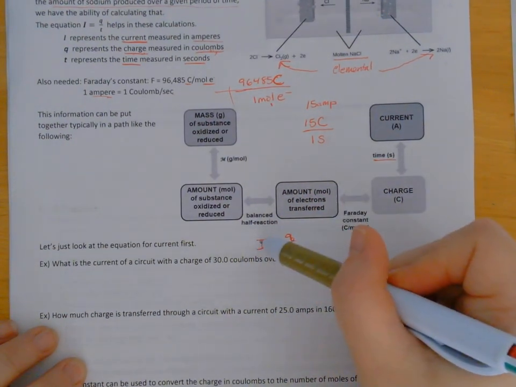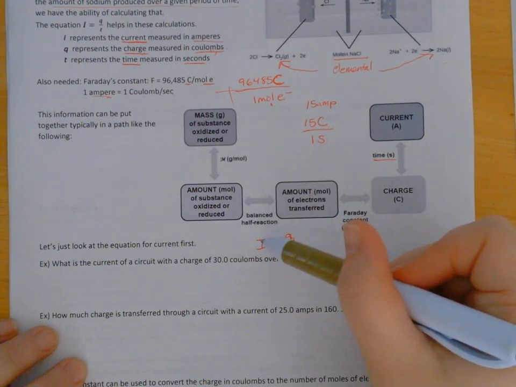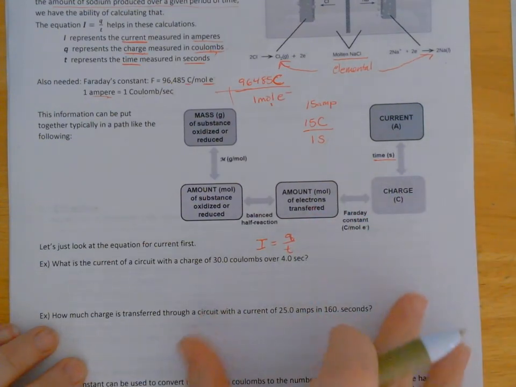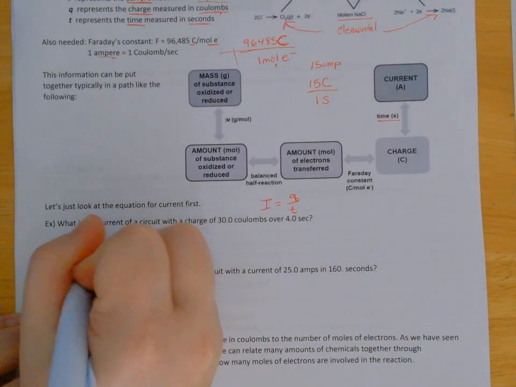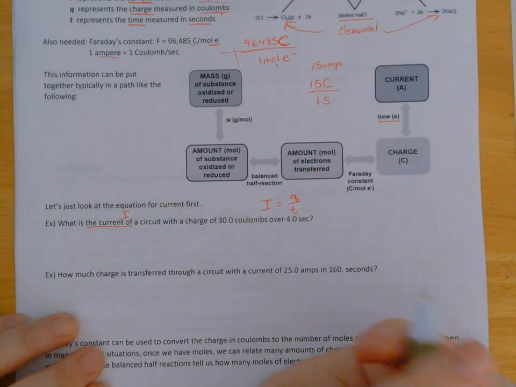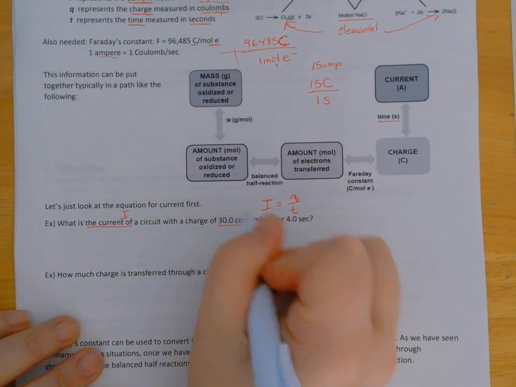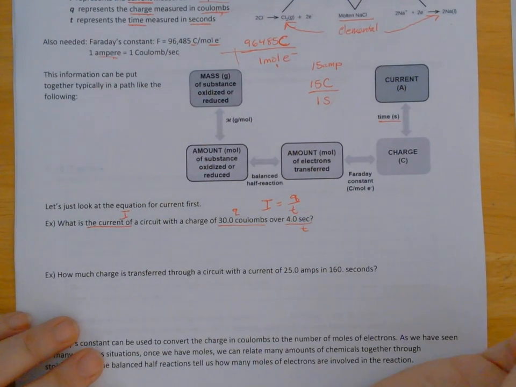It tells you on your equation sheet what I, Q, and T represent, that they are the current and the charge and the time, so you don't have to memorize that. So that'll help as well. So this is saying what is the current, so that's going to be I, of a circuit with a charge of 30 coulombs, so that's going to be Q, over 4 seconds, so that's our time.